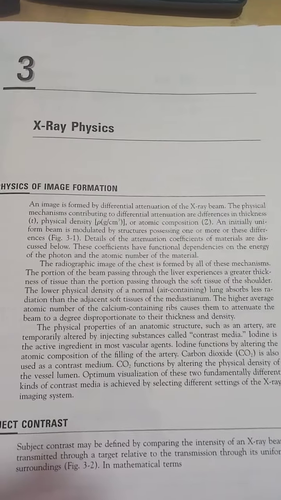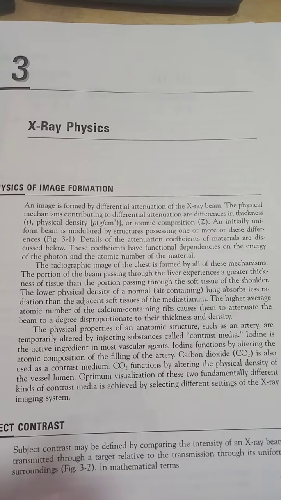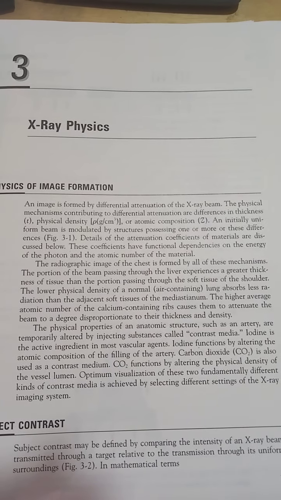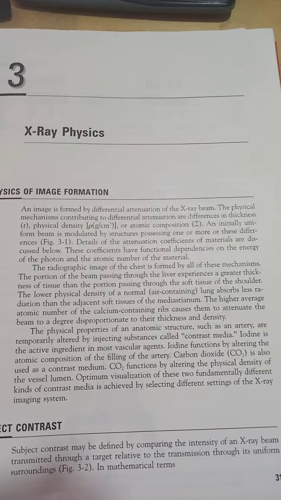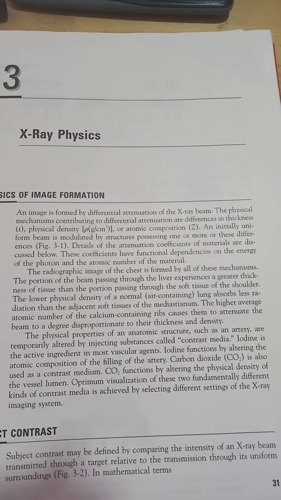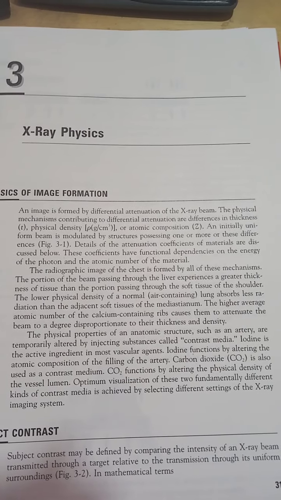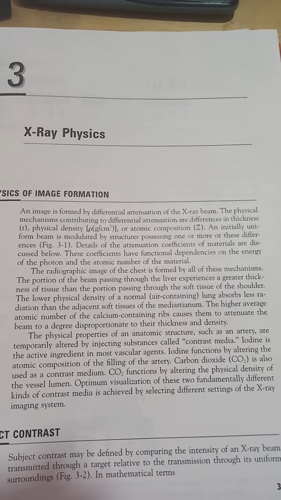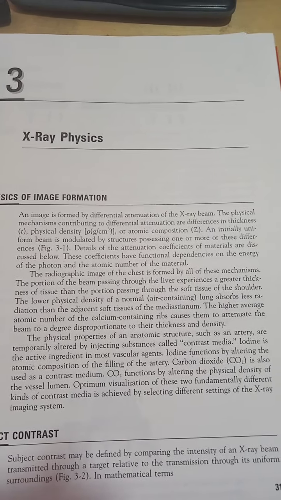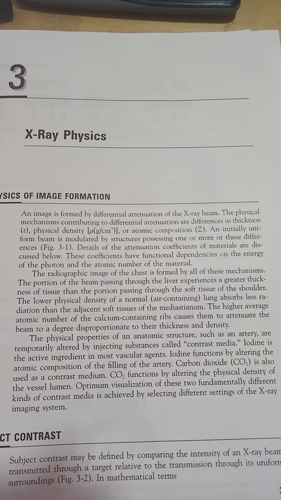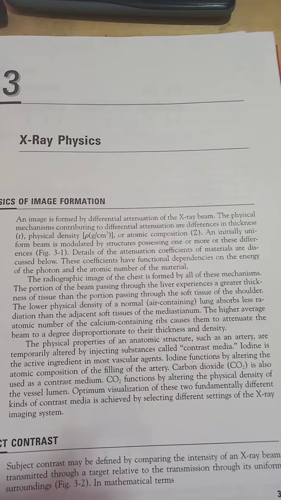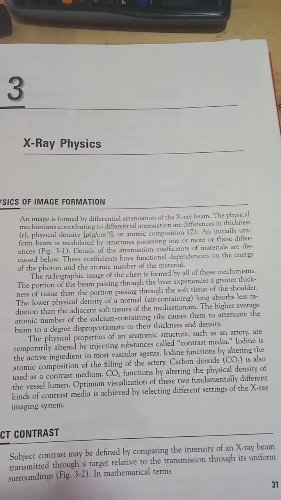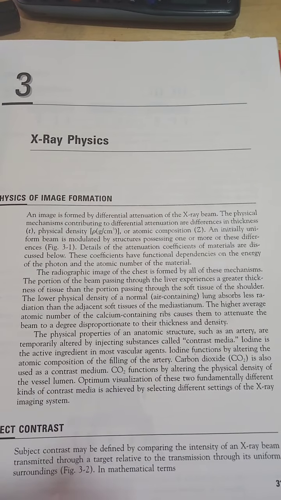Right, so I'll be talking about X-ray physics and the physics of image formation. An image is formed by differential attenuation of the X-ray beam. The physical mechanisms contributing to differential attenuation are differences in thickness, density, and atomic composition, like elemental differentiation. Initially, a uniform beam is modulated by structures possessing one or more of these differences. Details of the attenuation coefficients of materials are mentioned, and these coefficients have functional dependencies on the energy of the photon and the atomic number of the material.